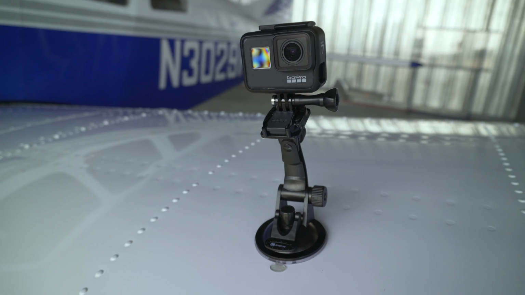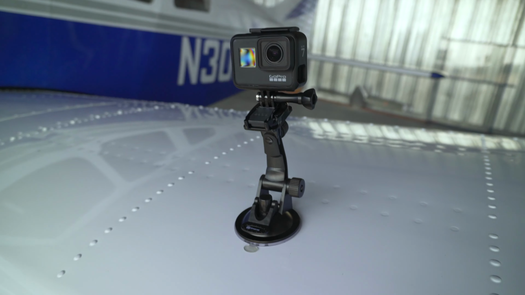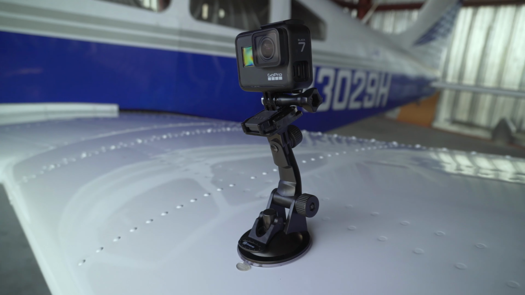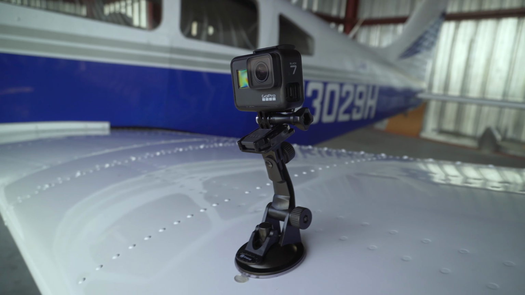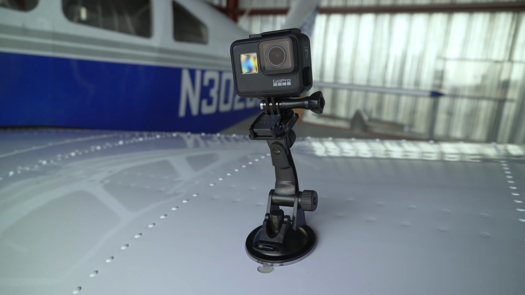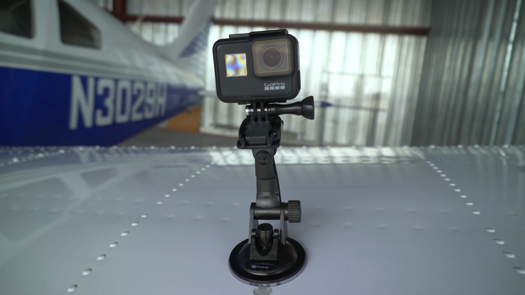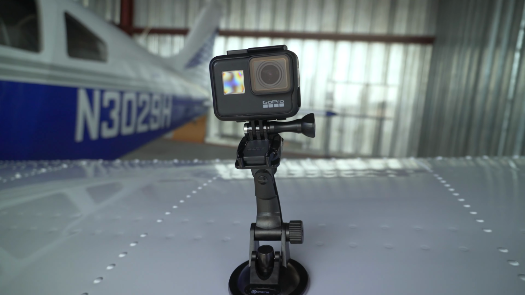The second thing I want to touch on, which is the camera I probably use the most for this channel, is just my GoPro Hero 7 Black. It works great in the cockpit. I think if you're wanting to film anything inside the cockpit of an airplane, you need to have some sort of an action camera set up.